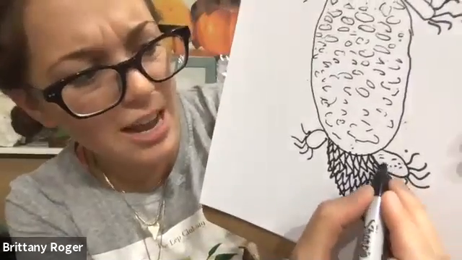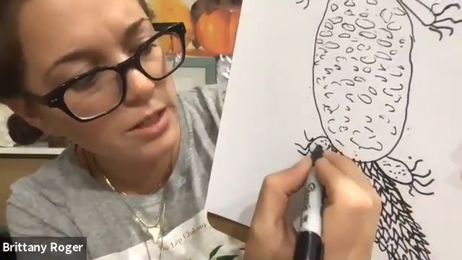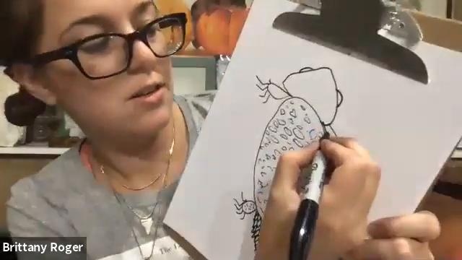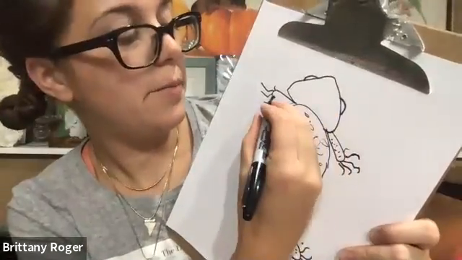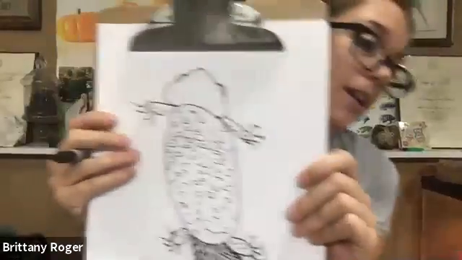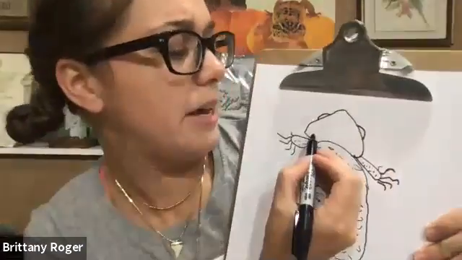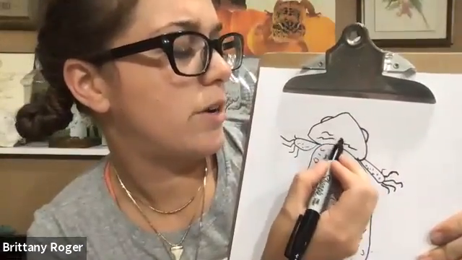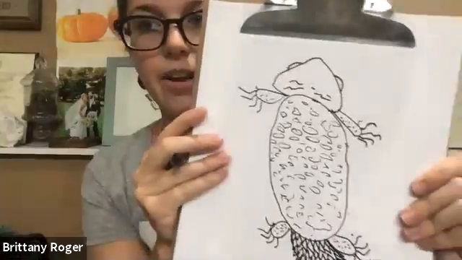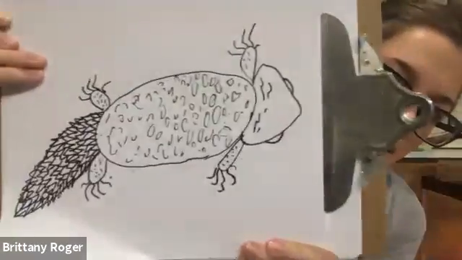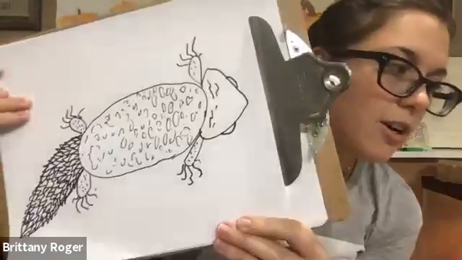Oh, good job, guys. I am so impressed. And then on her head, she just has wrinkles. She just has this adorable wrinkly head. So I just draw some wiggly lines up there for her head. Ta-da! And that's how I draw a Uromastyx.